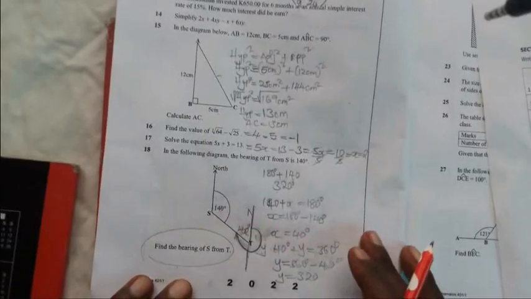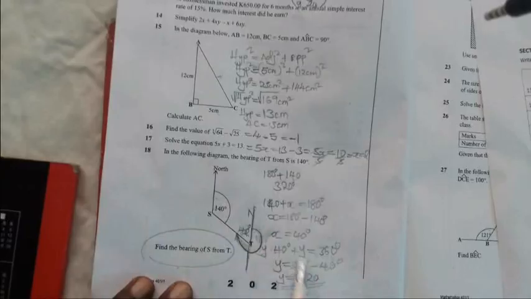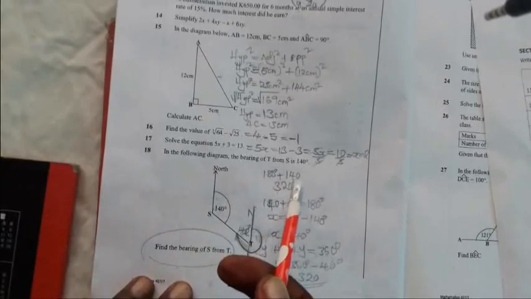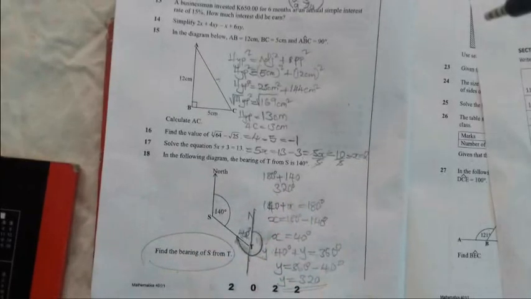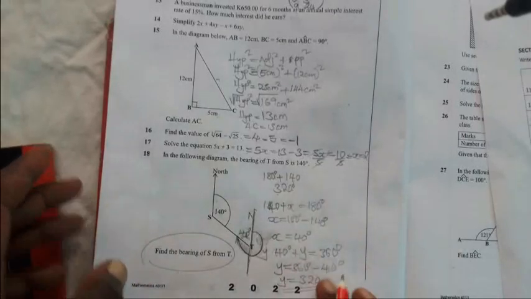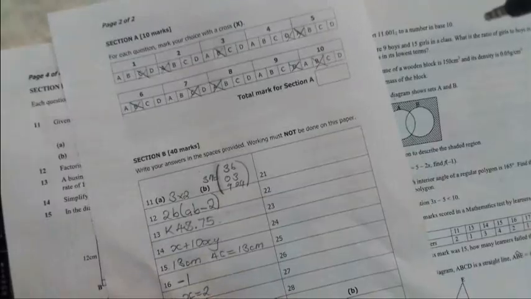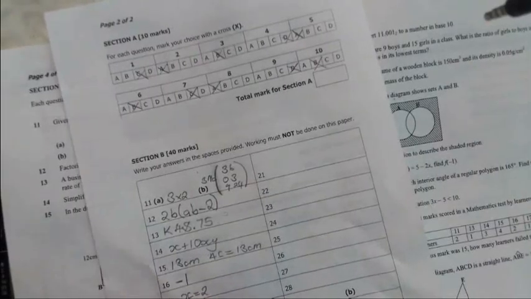So 320 degrees is the entire bearing. That is the same answer we found when we used the first method. So basically, that's how you can find the bearing in an exam, just like I've demonstrated. So again, I found the bearing, so I'm going to write the answer to be 320, not 360.